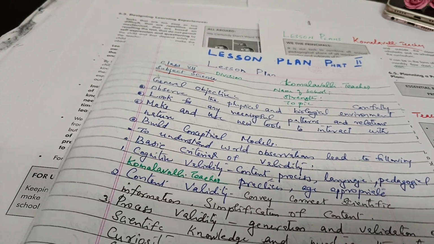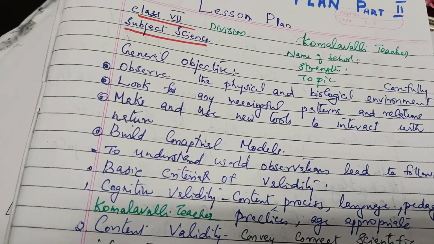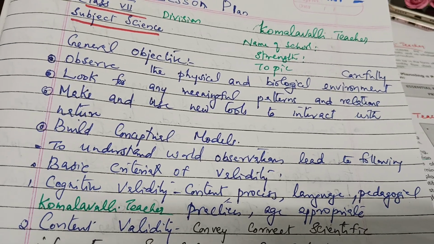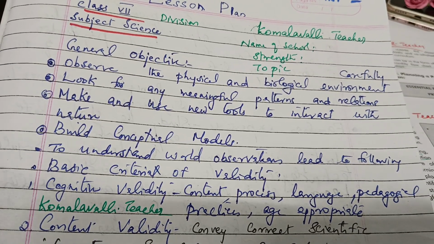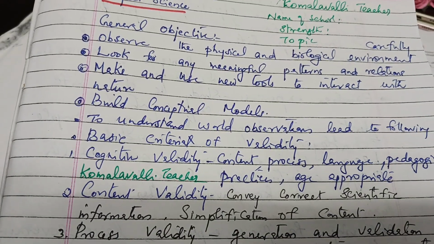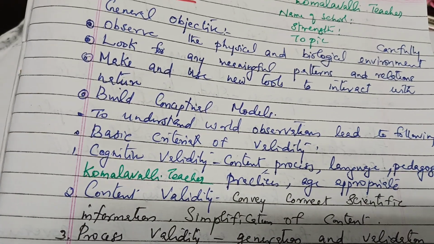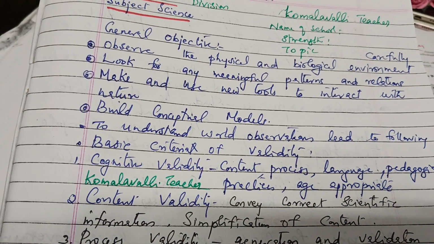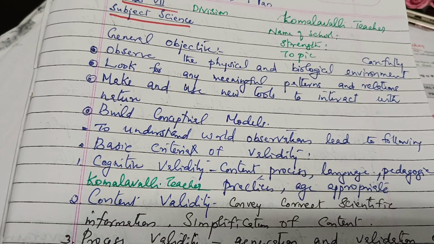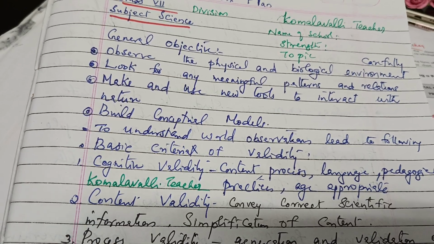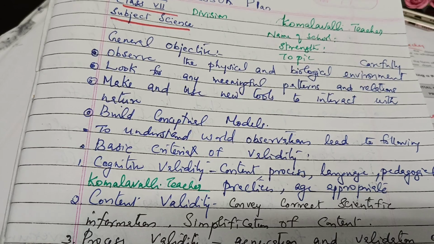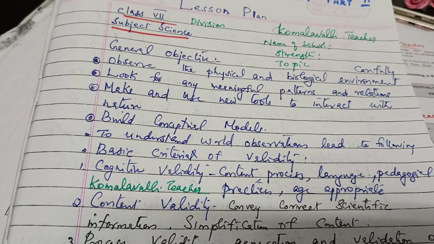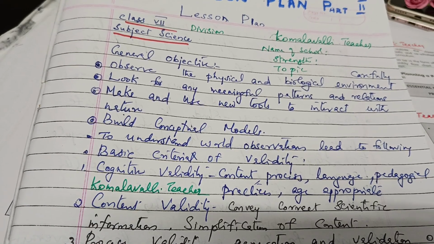So when we talk about science, the general objective is to observe the physical and biological environment, then look for meaningful patterns and relations, make and use new tools to interact with nature, then build conceptual models. All these are related to scientific outlook, what the science student should see, students should understand.